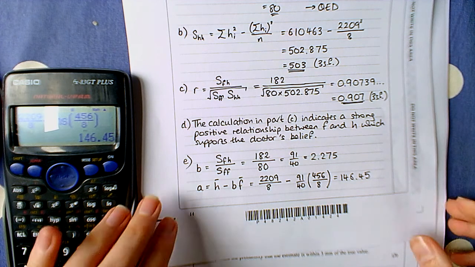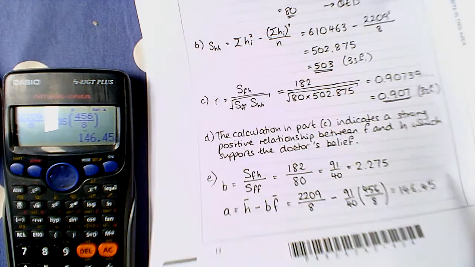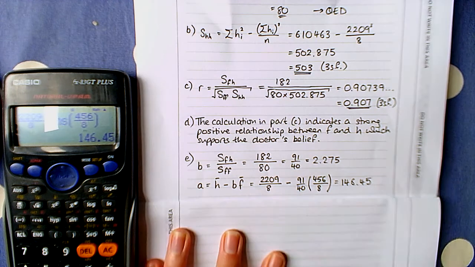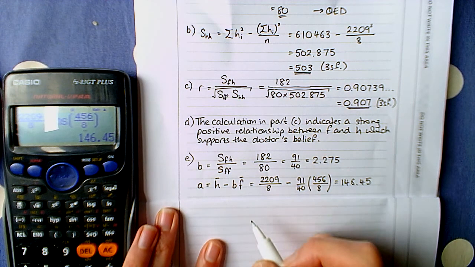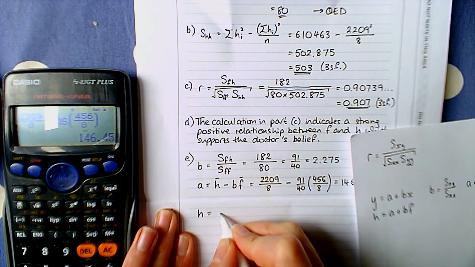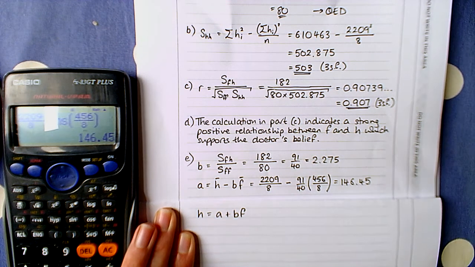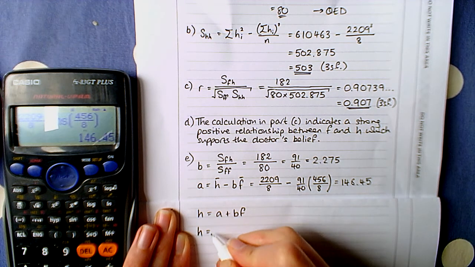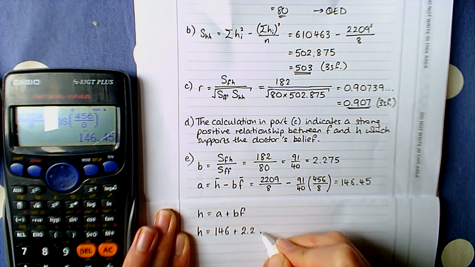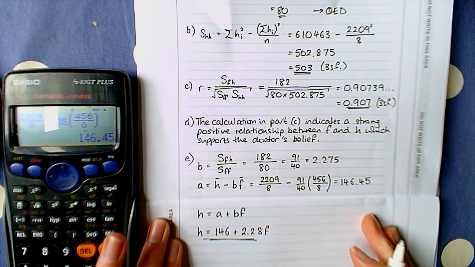Now I did just check the mark scheme, and they've actually put A and B in as 3 significant figures each, which at least matches the rules that we use elsewhere. So let me find somewhere to write. Here we go. Looking back at this, we're going to be writing H equals A plus BF, but now I'm going to be substituting A and B in to 3 significant figures. So that gives me H equals 146 plus 2.28F. And this is the correct answer.